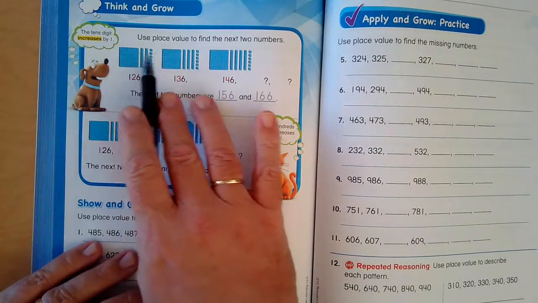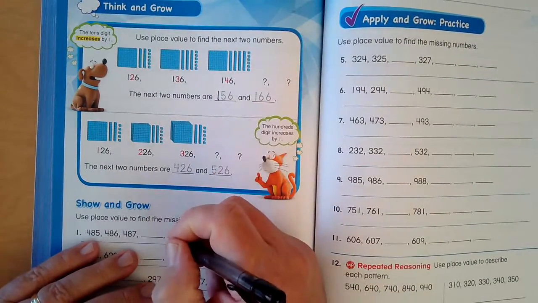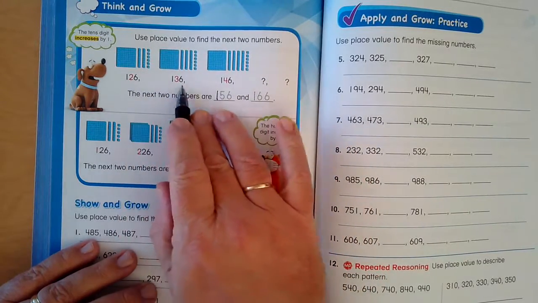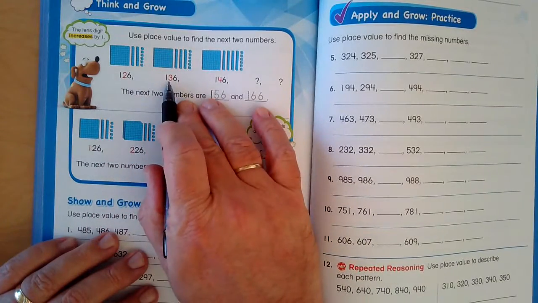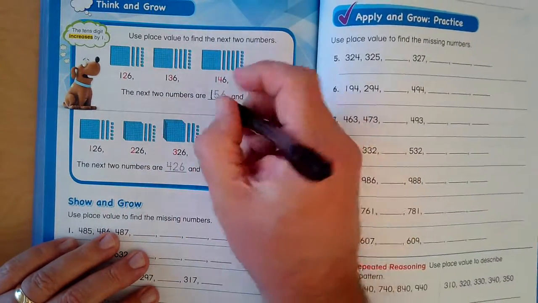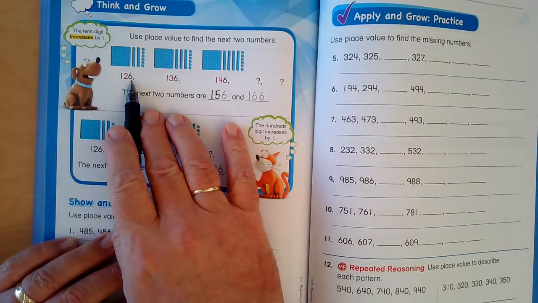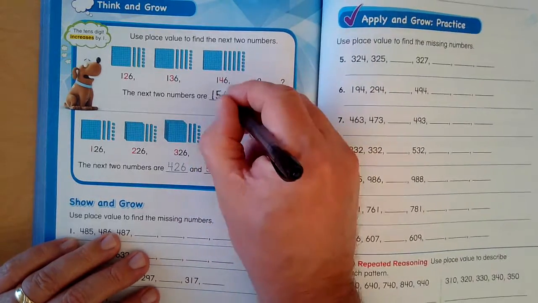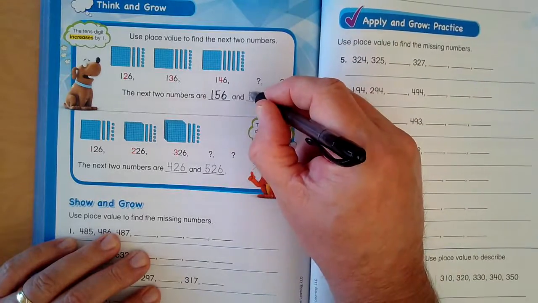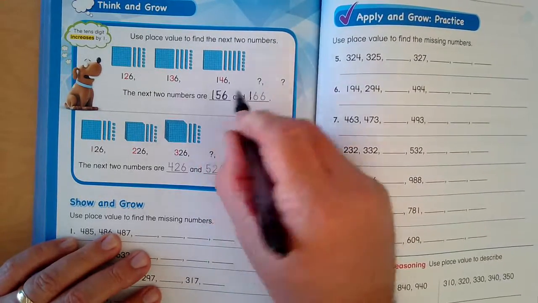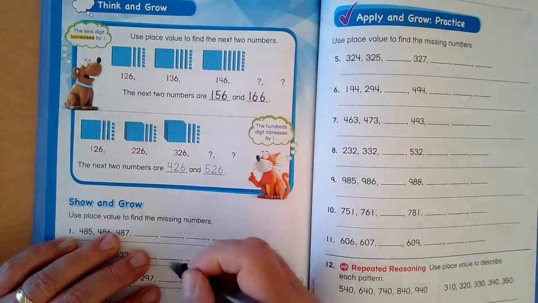So if the 100 stays the same, I'm going to have 100 in the next. But my tens get 1 number higher. So I have 2 tens, 3 tens, 4 tens, 5 tens is the next number. And I didn't change my ones at all. So it stays the same at 6. And to go 1 number higher, my 100 stays the same. My 10 gets 1 number higher, and my ones stay the same.